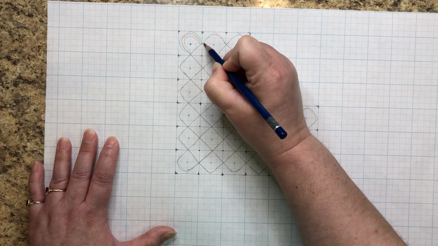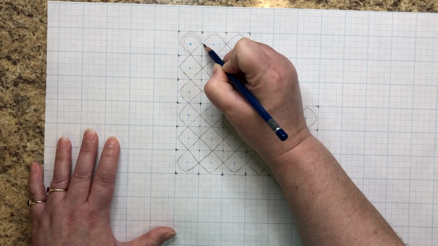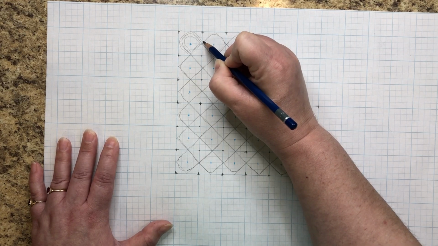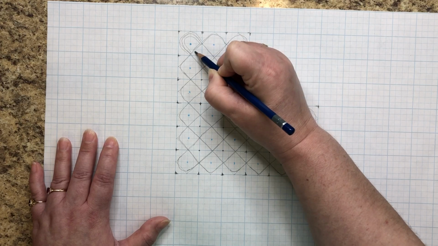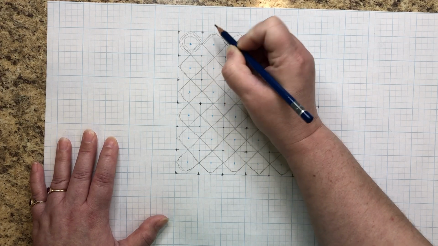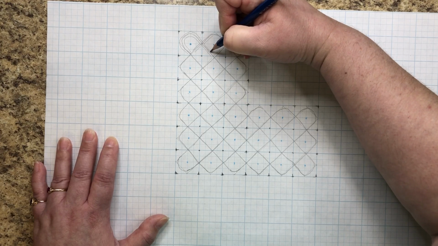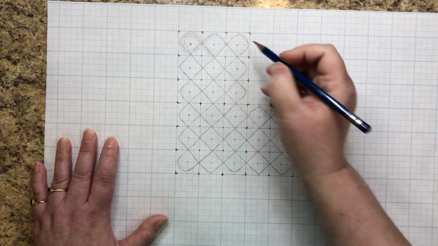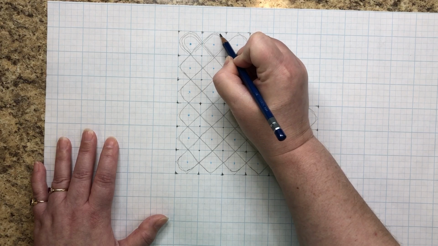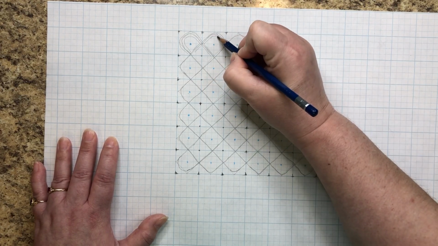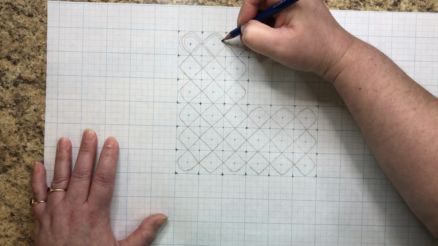And I think this is going to be an under. So I think I'm making an over. It doesn't matter. You're drawing lines on either side, and we're going to make that an over. Again, you can make this sloppy because you're going to clean it up.